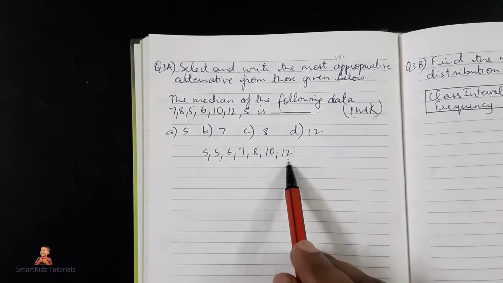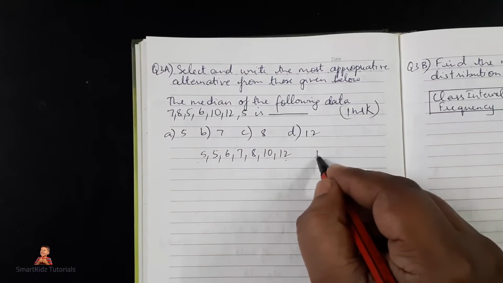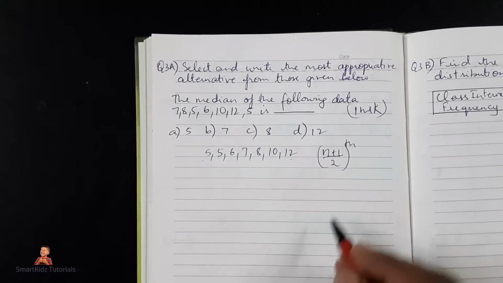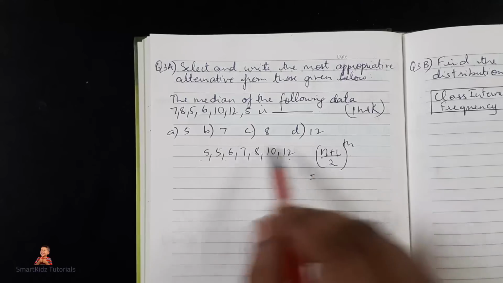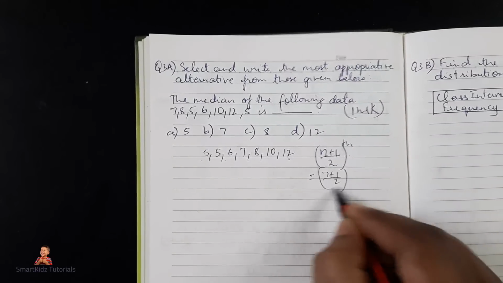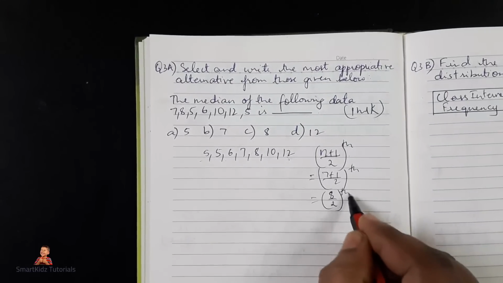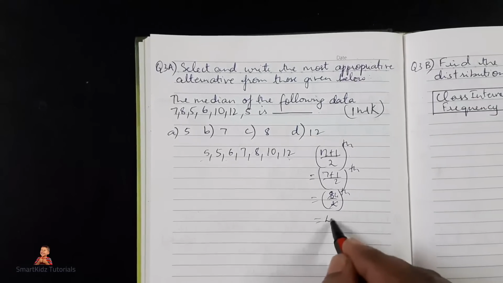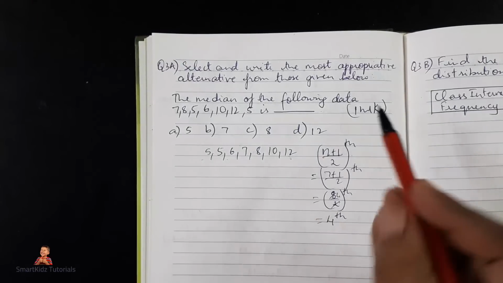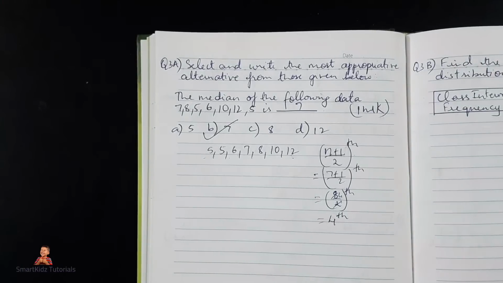Alternatively, since this is an odd number of terms that we have got, the formula would be easier. N plus 1 upon 2, and that term will be our answer. Here n is the number of terms, so we have 7 plus 1 upon 2. 7 plus 1 is 8, 8 upon 2 is 4, the 4th term. That means it is the fourth term, and the fourth term is 1, 2, 3, 4. So 7 is the answer, which means B is our correct choice.